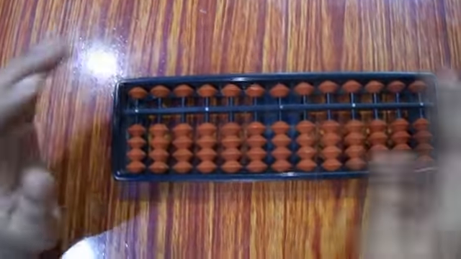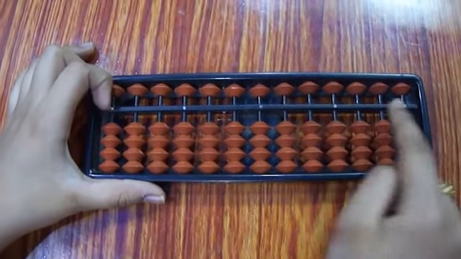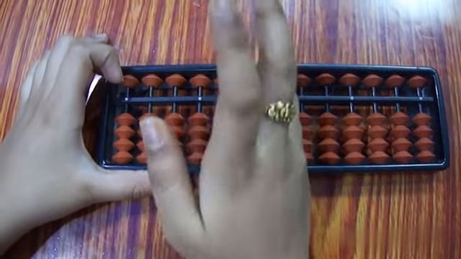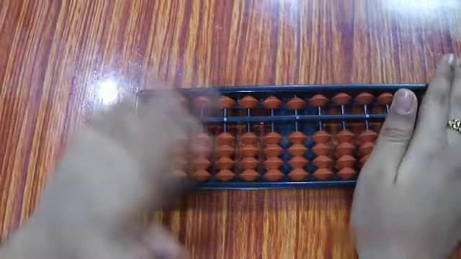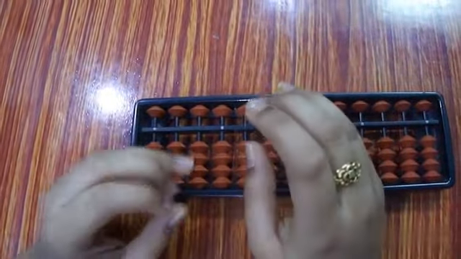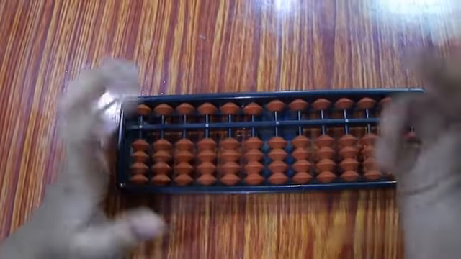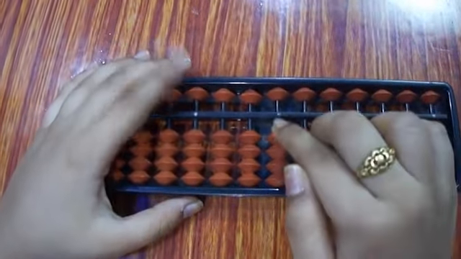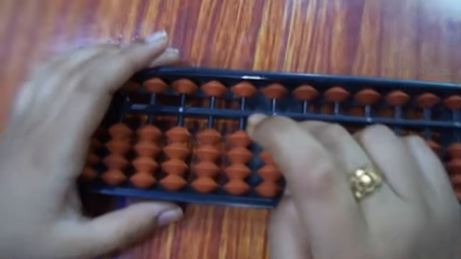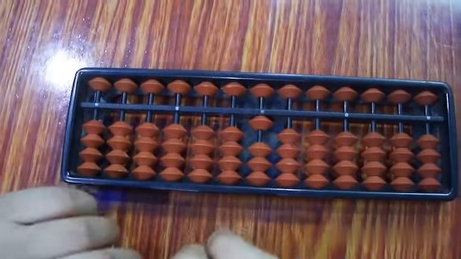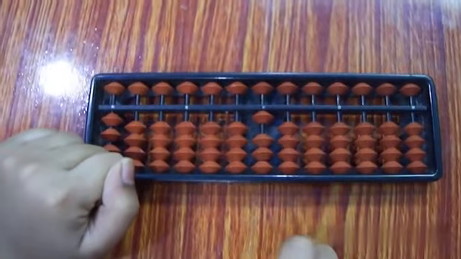I hope you can see the abacus and these white dots. This is the one stud, and this side is negative and this side is positive. So before going to positive and negative, let's start with the ones digit. As I said, this is the one stud, so this is 1, just one bead. So this one bead equals 1.